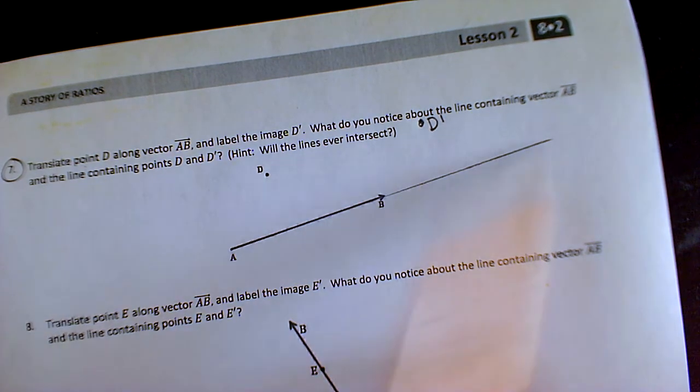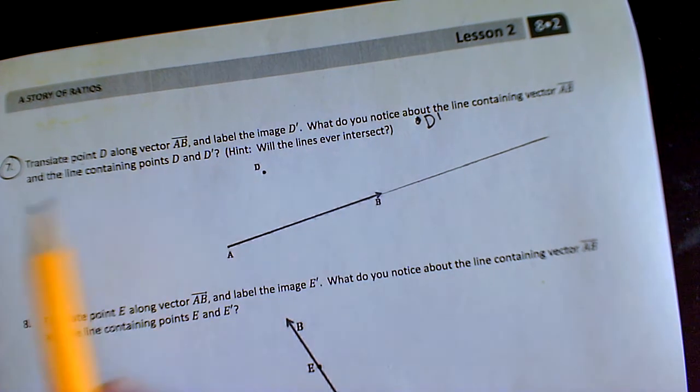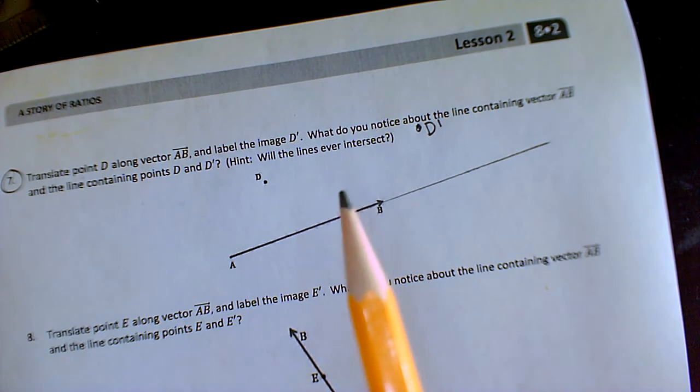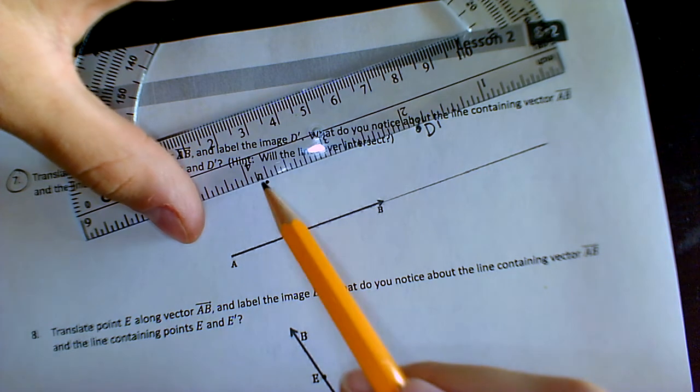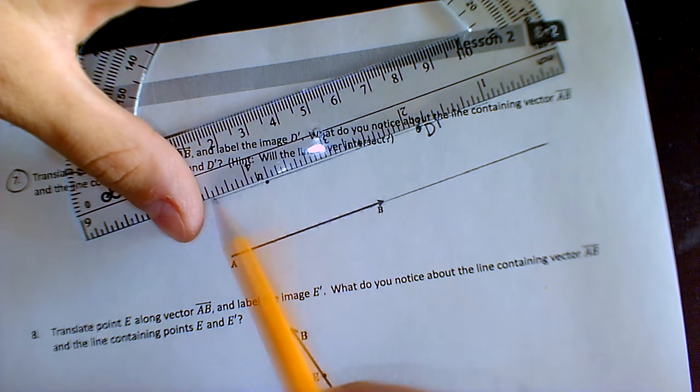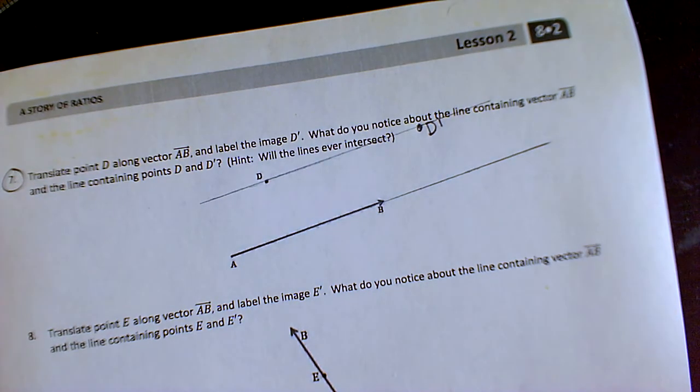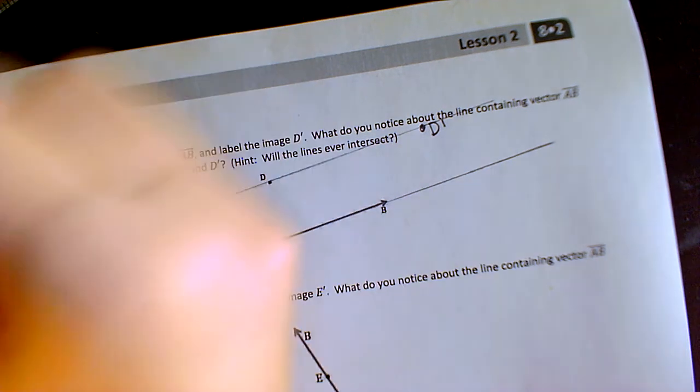It says, what do you notice about the line containing the vector and the line containing the points D and D prime? If we were to draw a line through these 2 points, what do you notice? Are they ever going to intersect?